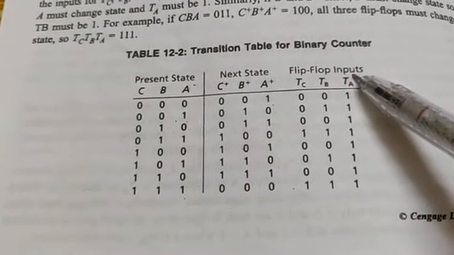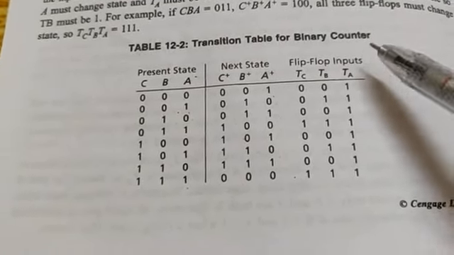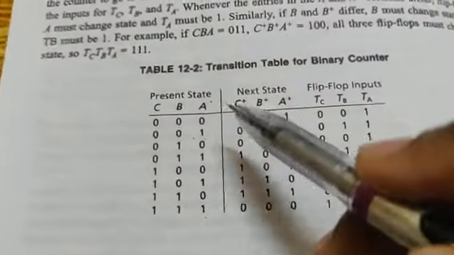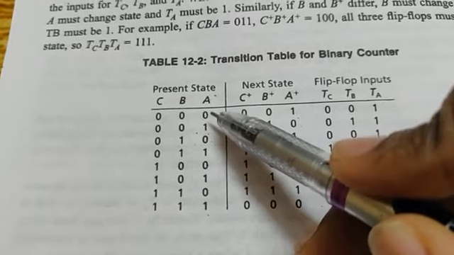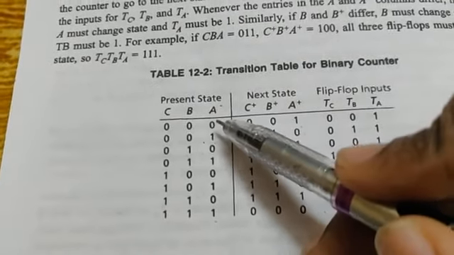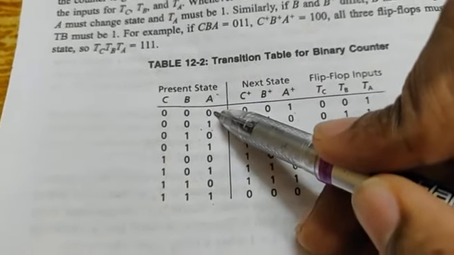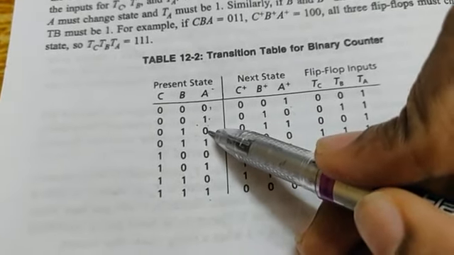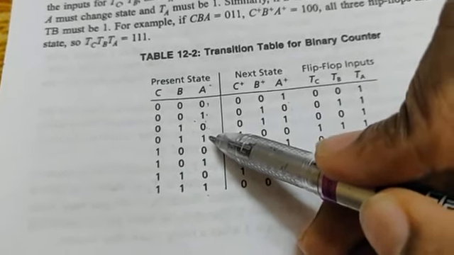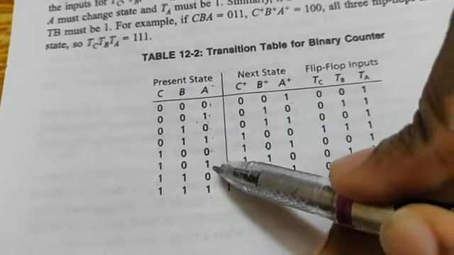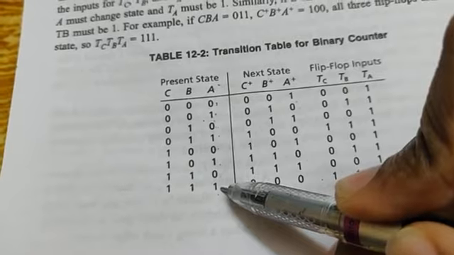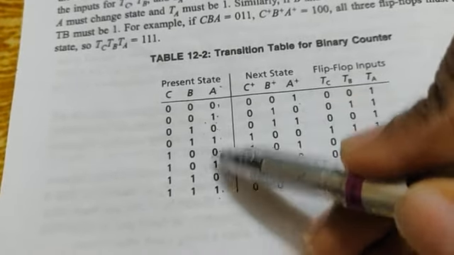Okay, this is how you're supposed to write flip-flop inputs. You should notice that A will change for every clock pulse. For the first clock pulse A is 0, for the next clock pulse it will be 1, then 0, then 1, then again 0, next 1, 0, 1, like this. For every clock pulse, A is going to change its state.